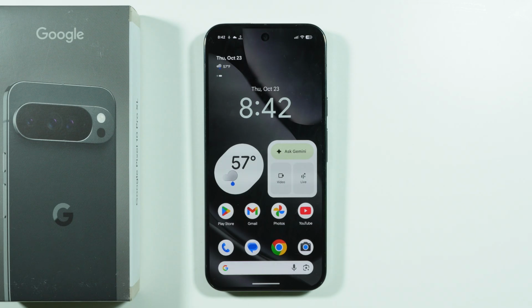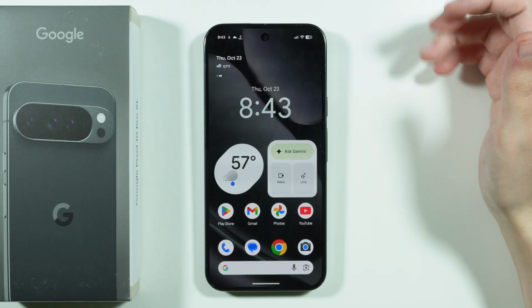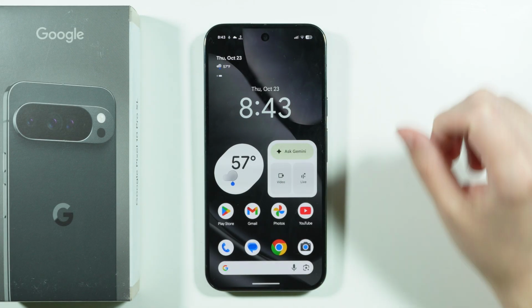If you are wondering if you can open apps in pop-up view or floating windows on Google Pixel 10 Pro XL, then the answer is unfortunately no. And unfortunately, this is the case for pretty much every Pixel 10 model.